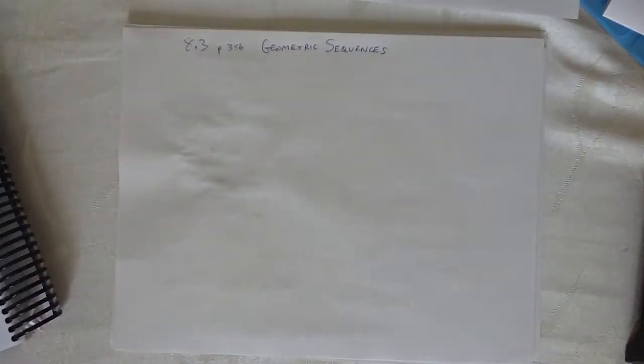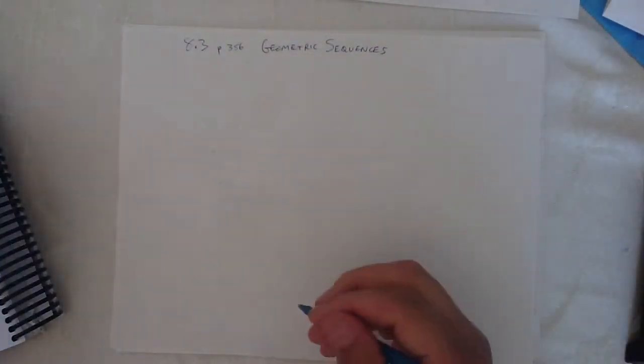Okay, 8.3 talks about geometric sequences. That starts on page 356. Let's throw a little light on the subject. There we go. Make that a little bit brighter. So, page 356 talks about geometric sequences.